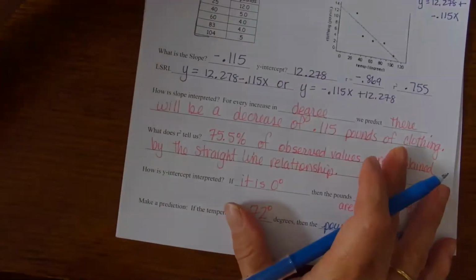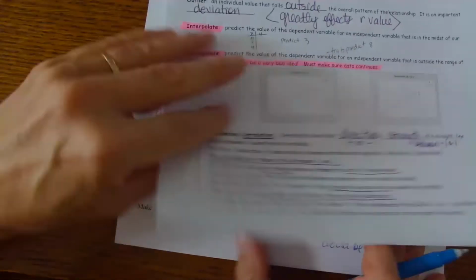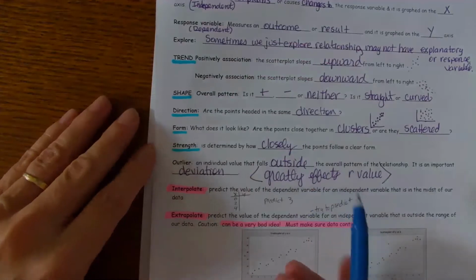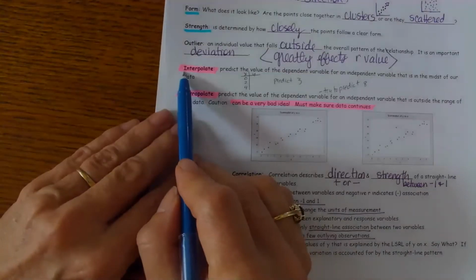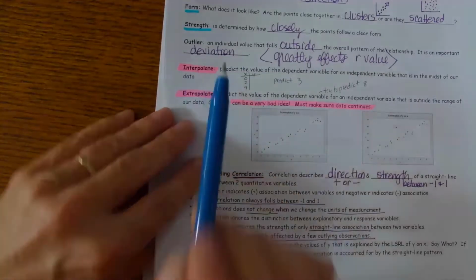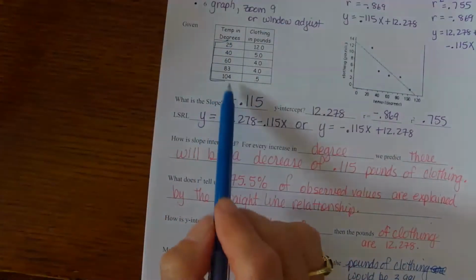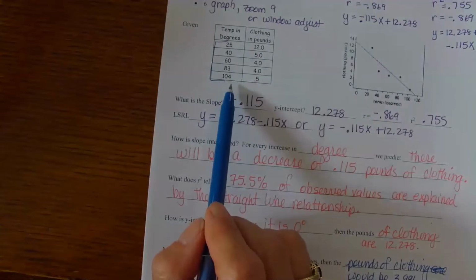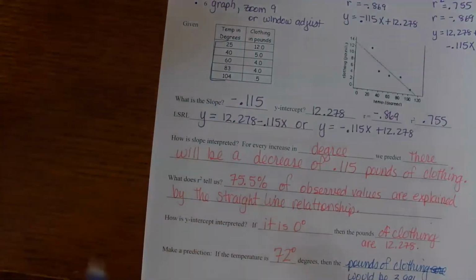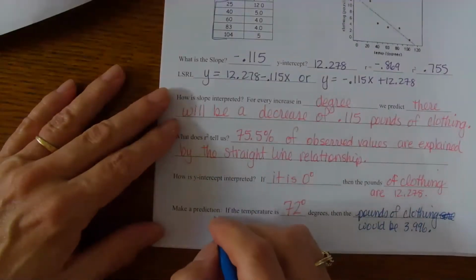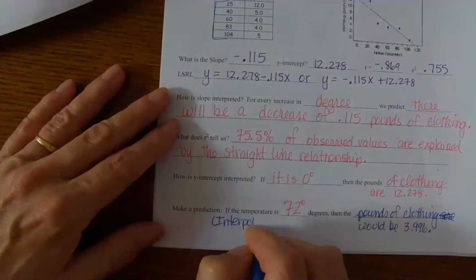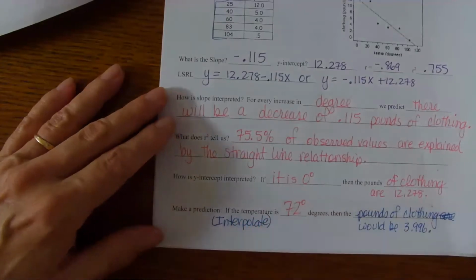So what would that be? Let's go back and look at that word so we know it. We would interpolate, right? Interpolate that information because it's within here. If I tried to predict clothing at 110 degrees, then that would be extrapolating because it's outside, right? Does that make sense?